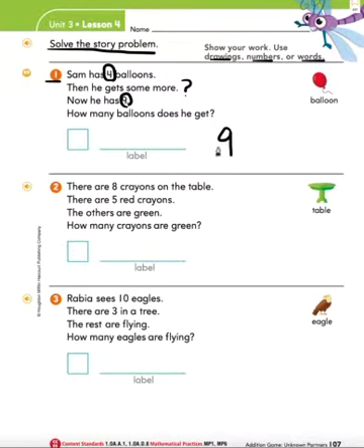We can put our biggest number first. So we can write 9 and then minus 4 equals. Okay, so then we just have to figure out what 9 minus 4 is, which of course is 5. And that's another way that we can reach our answer. So 5, and again, we would write balloons here.